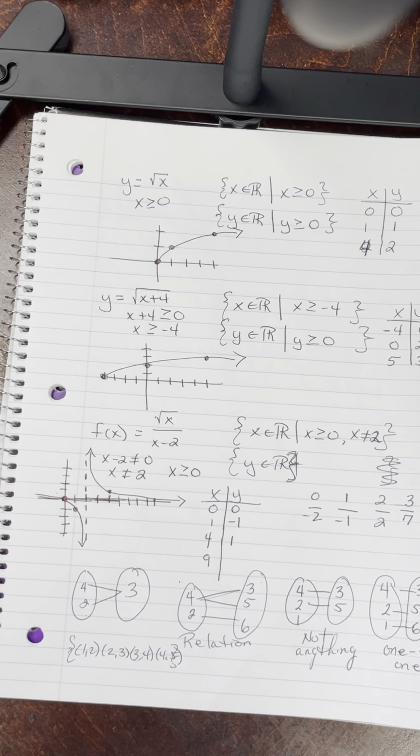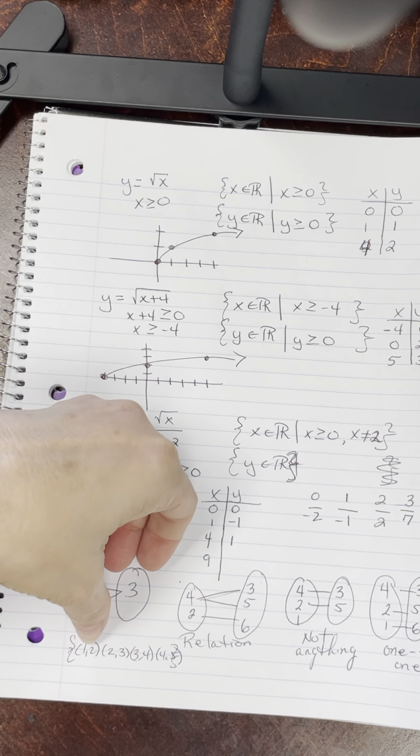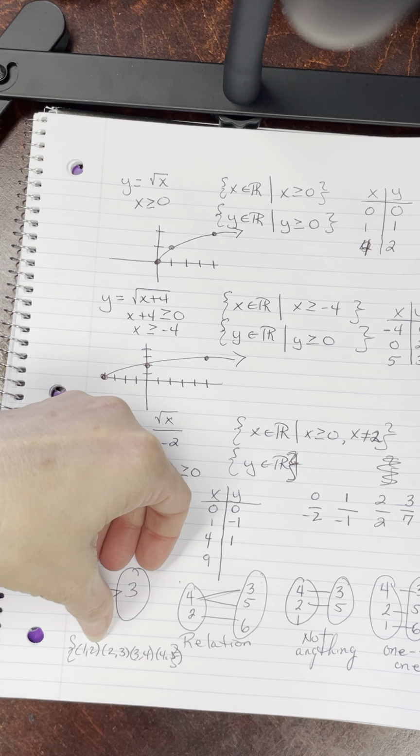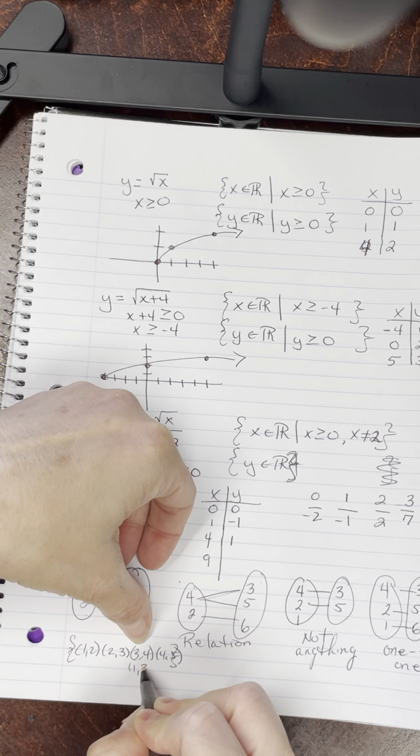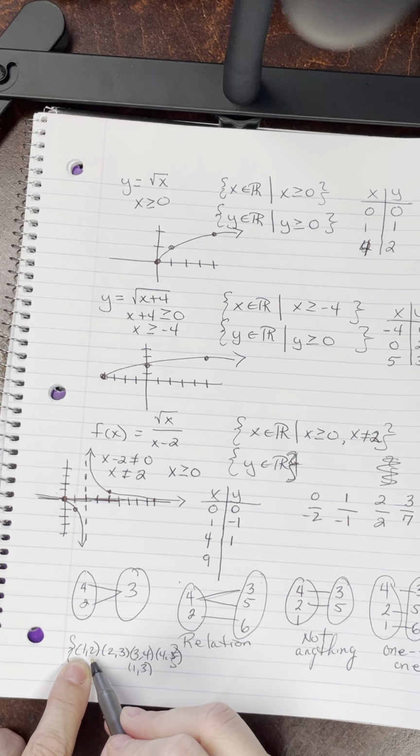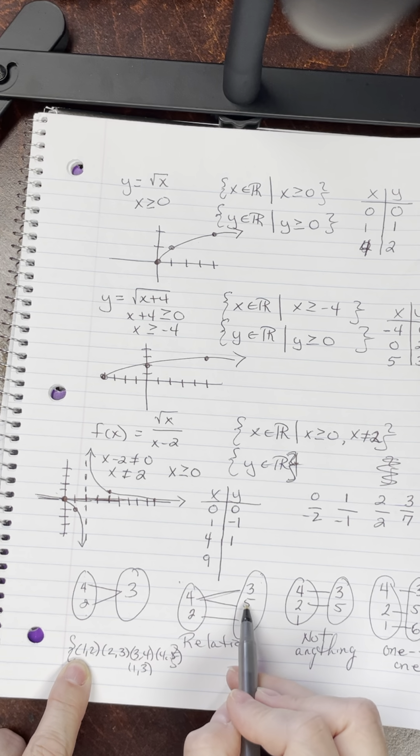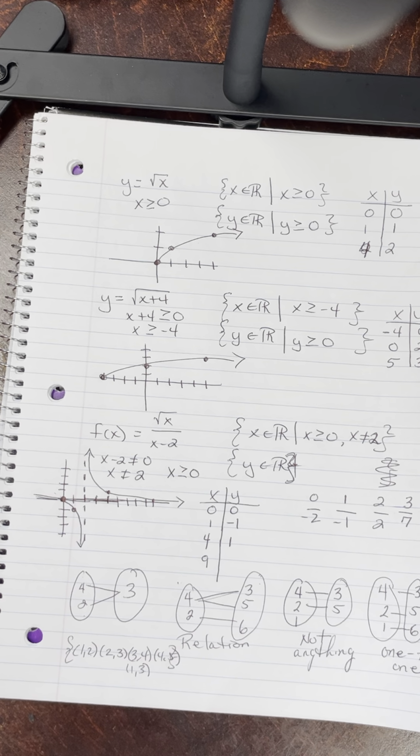In B, I'm looking at all of the x's. 1, 2, 1, 4. Uh-oh, I said 1 twice. So in the first one, 1 gave an answer of 2, and in this one, 1 gave an answer of 3. Can 1 spit out a 2 and a 3? No, not a function. B is thrown out.